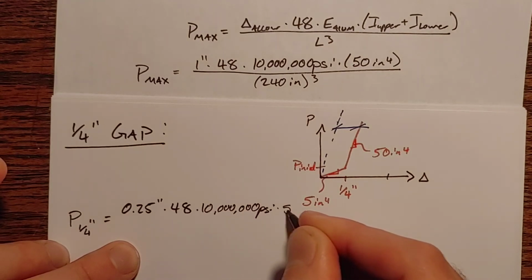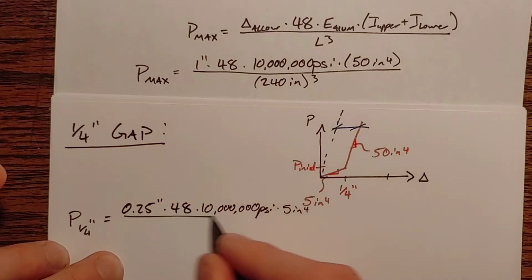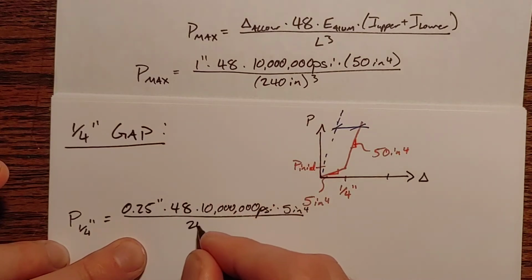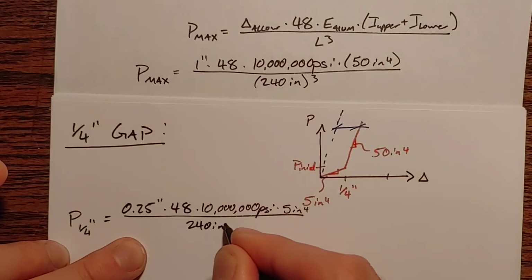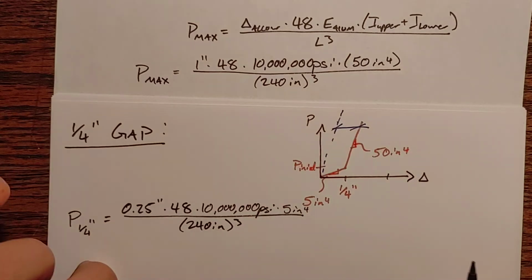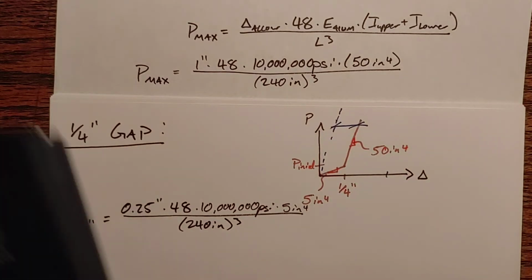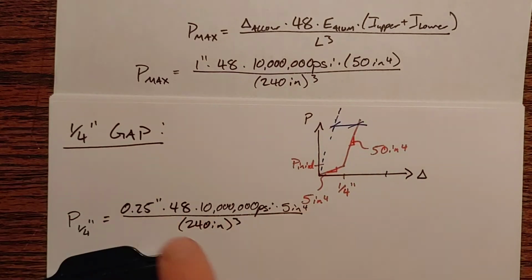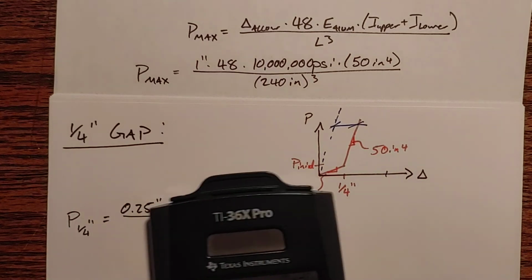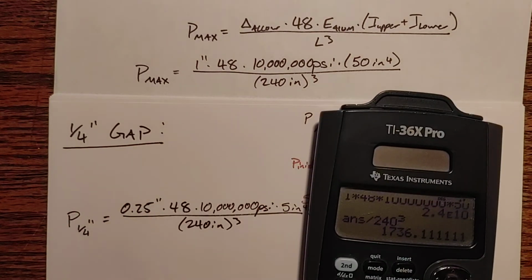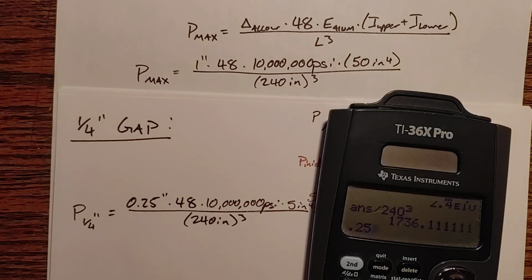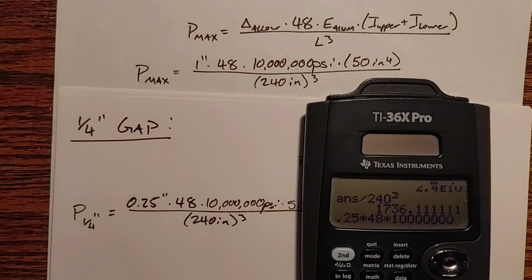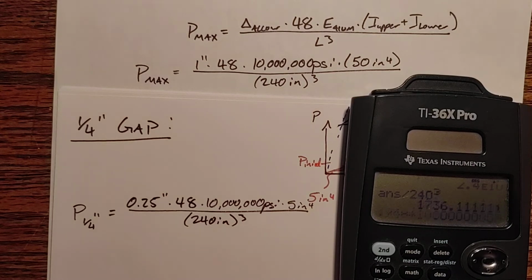PSI times 5 inches to the 4th over 240 inches cubed. And if I had my brain on better, I could tell you that this is 1/10. I'd be able to figure that out a little quicker. But we're going to just plug and chug it straight on through. Times 48 times 10, 123, 123 times 5.